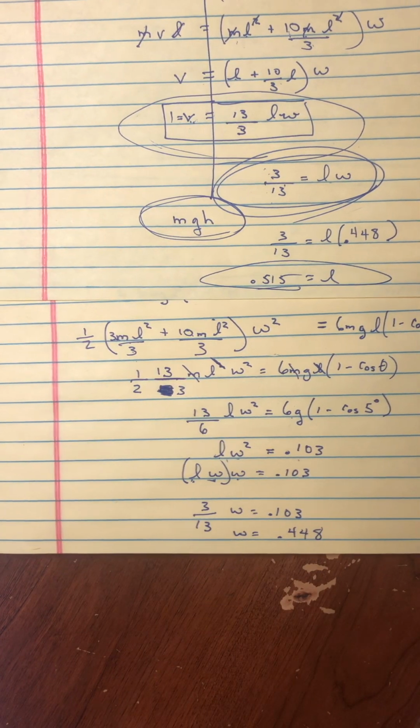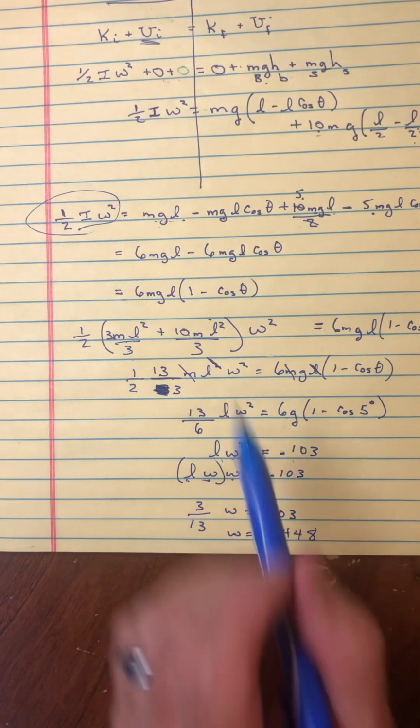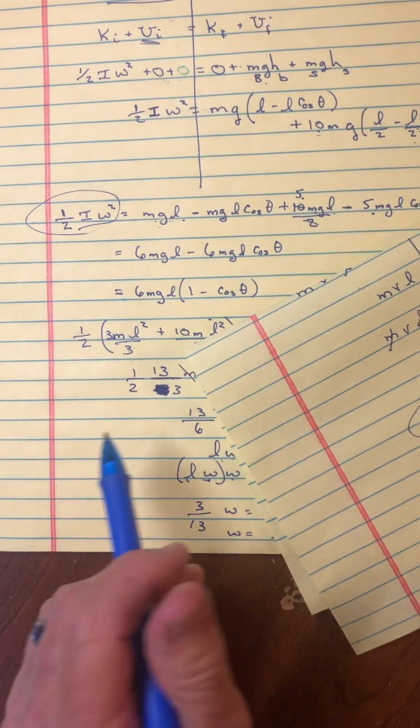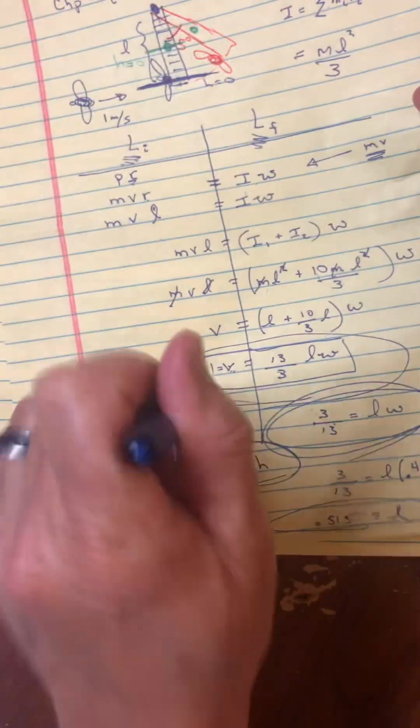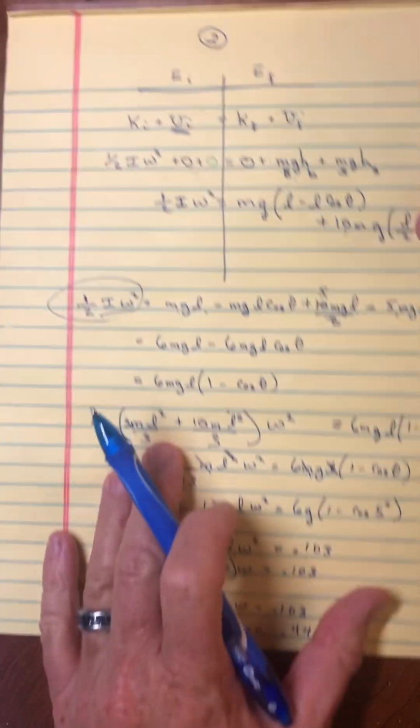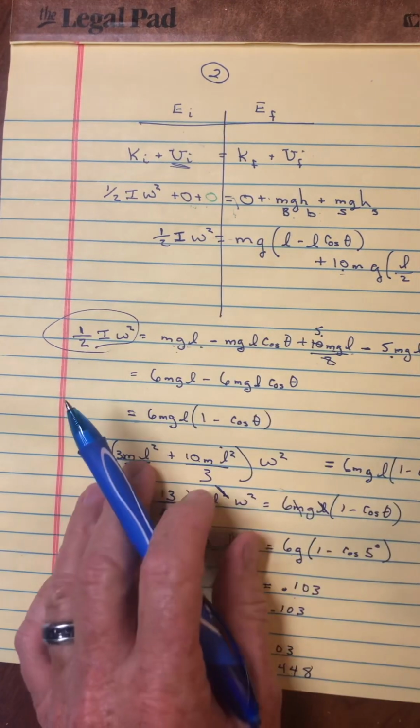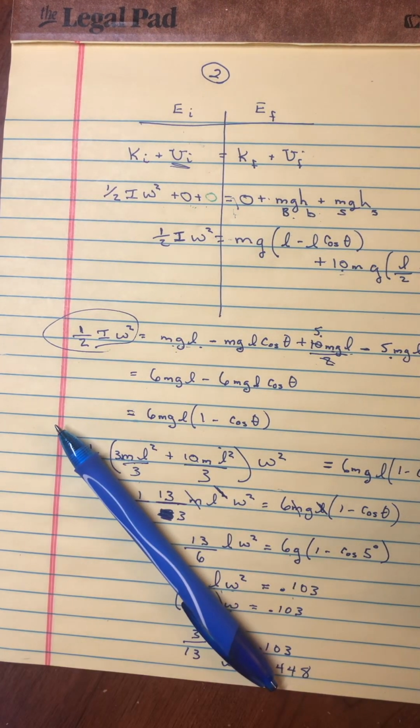Nice. And so, ta-da! There's my length. All right. Long problem, good problem, involving rotations, which is always hard, but then using two of the big principles: conservation of angular momentum, conservation of energy. All right. Hope that helps. Take care.